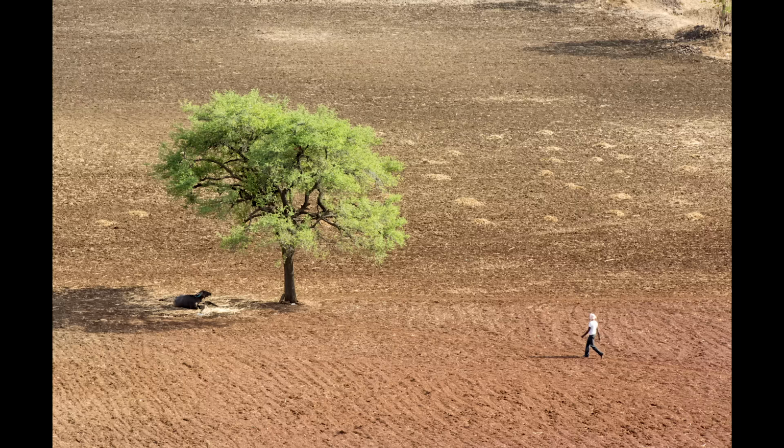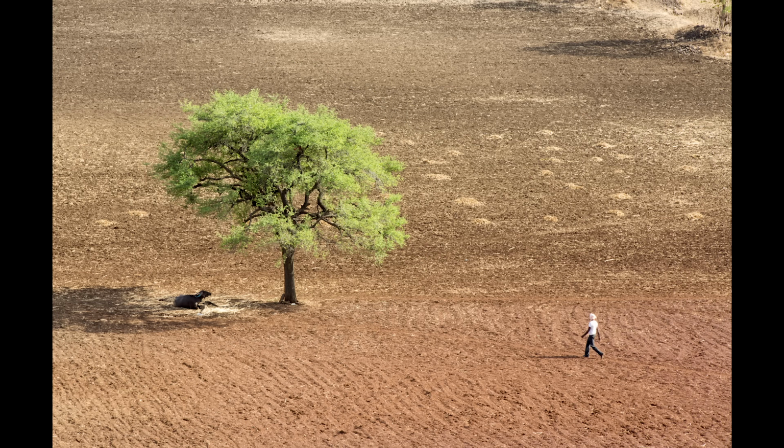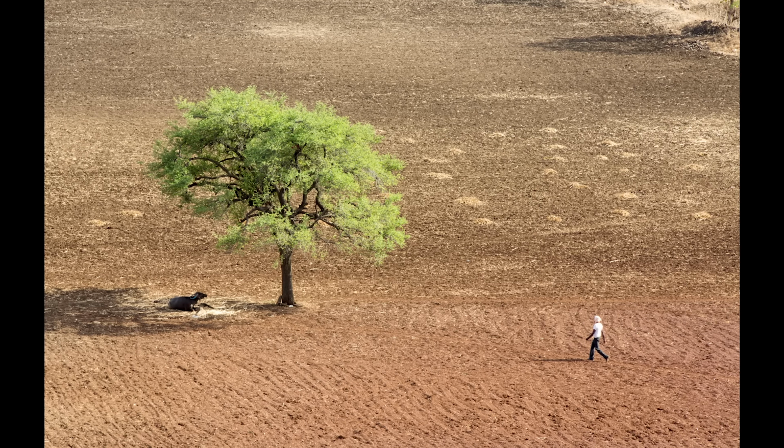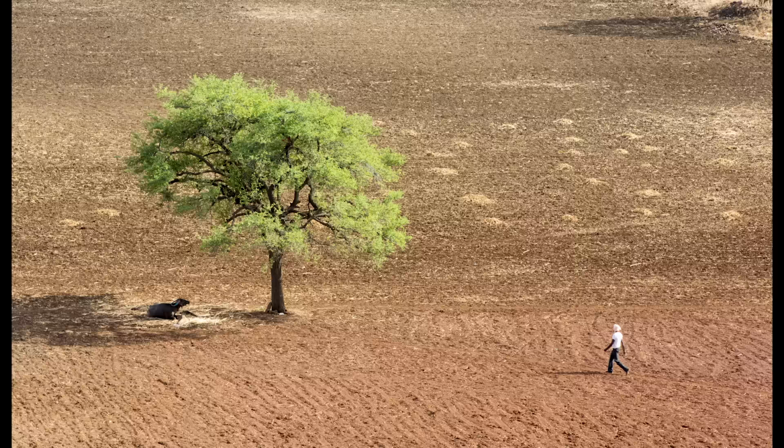In this image, you can see that I have 2 points of interest in the frame: the tree on the left and the man walking towards it on the right. There's a dynamic that is immediately created between these two elements in the frame, drawing your eye between both, and they create a connection and relationship between the two that suggests something deeper for your viewer.